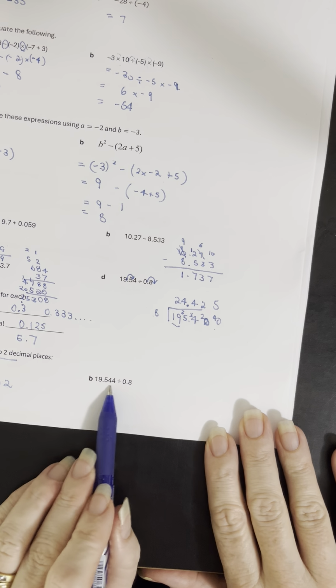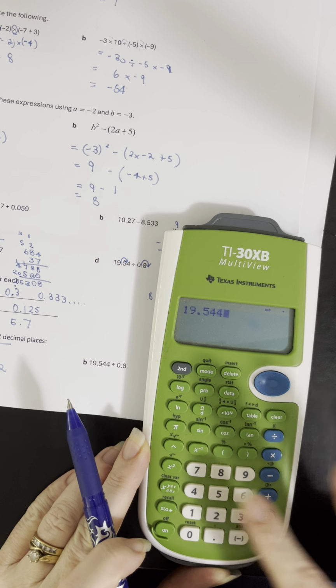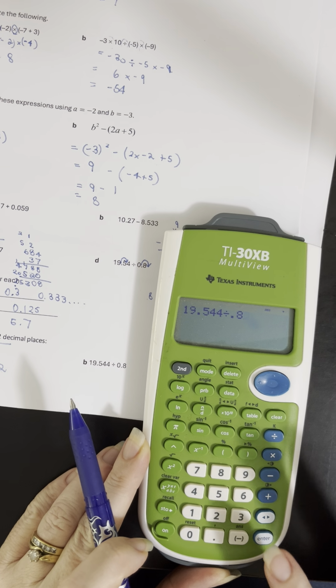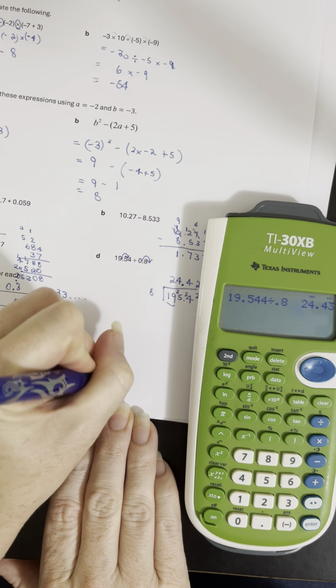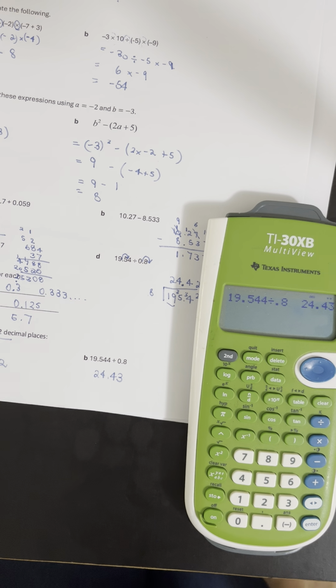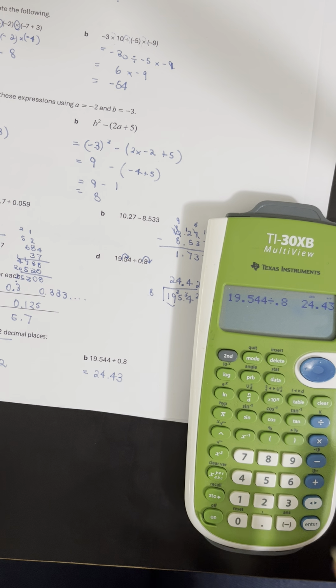Here we've got 19.544 divided by 0.8. So this time I'm going to do that on my calculator, divide by 0.8, and I get 24.43. And because it's rounding 2 decimal places, that already is 2 decimal places, so that is done.